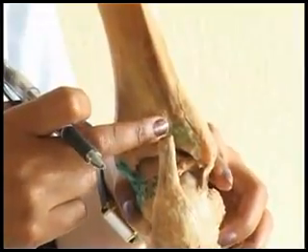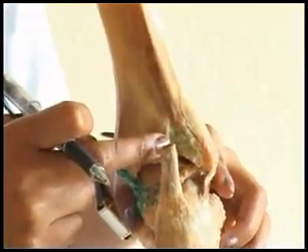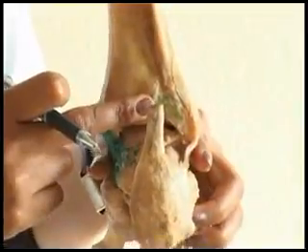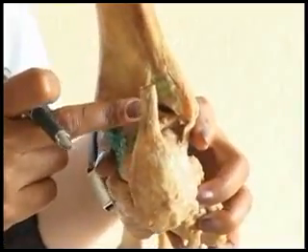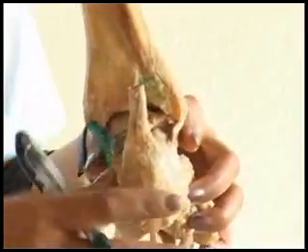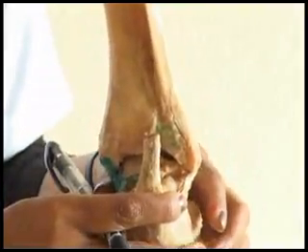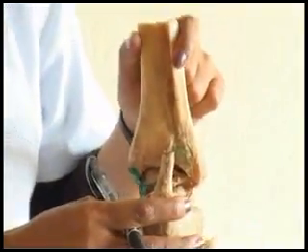It is also supported by the inferior transverse tibiofibular ligament attached to the upper part of the malleolar fossa.